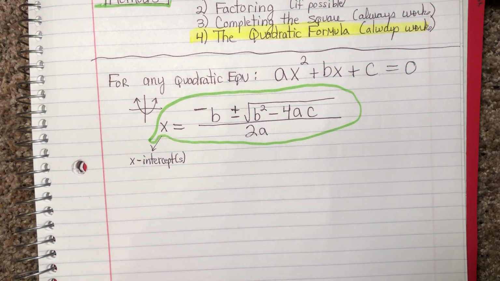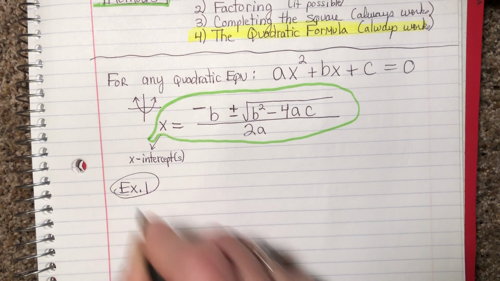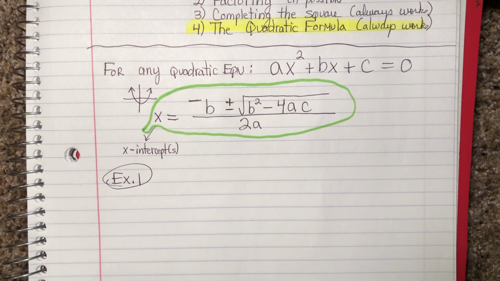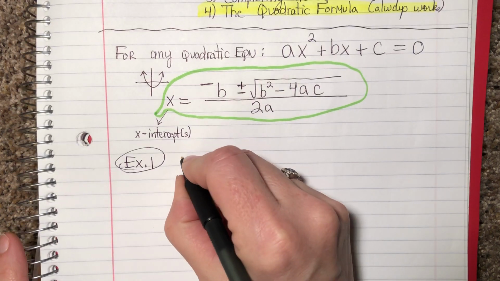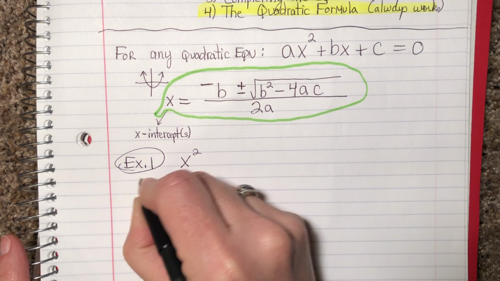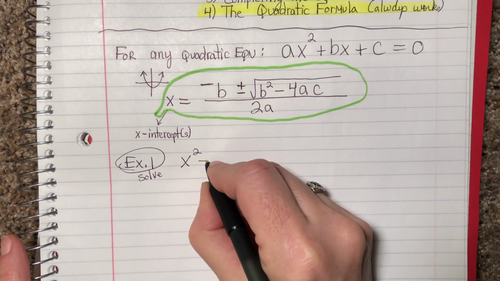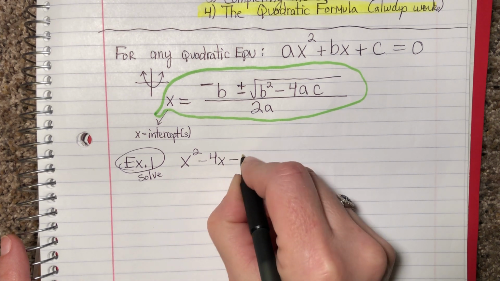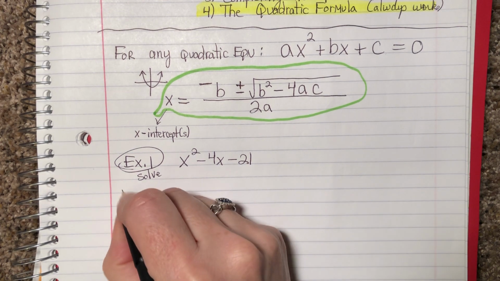I'm going to start off using a really easy example. And it's one that, if I can find my paper, oh, here. Yeah, I want to do one that's factorable, so we know what the answer is going to end up being. So we want to solve x squared minus 4x minus 21 using the quadratic formula.